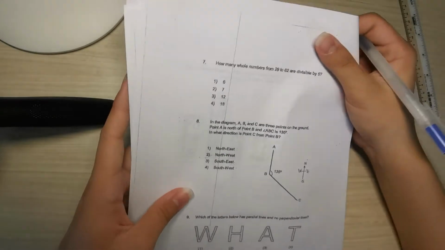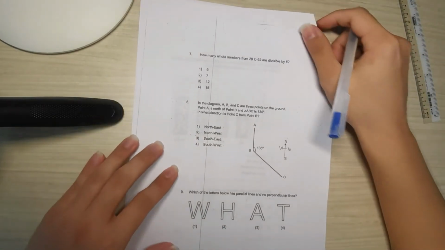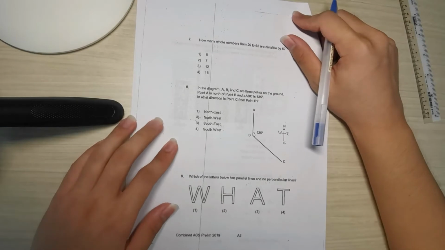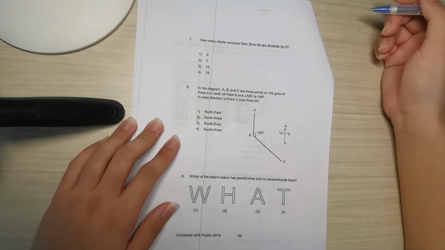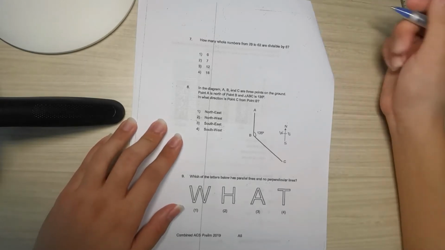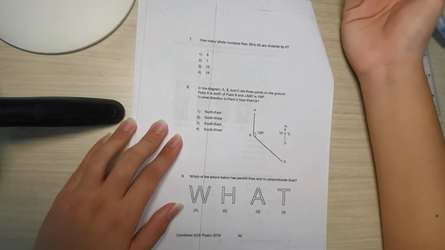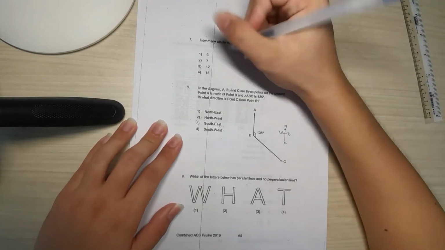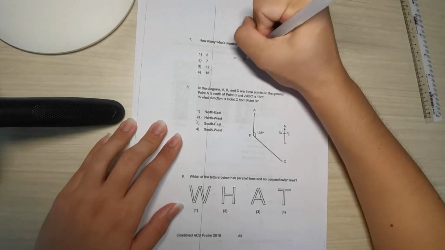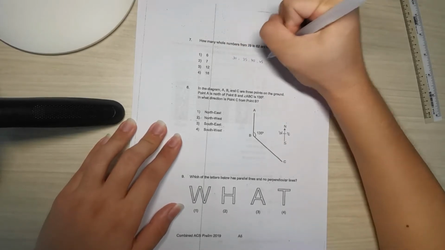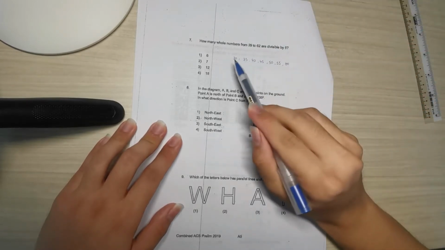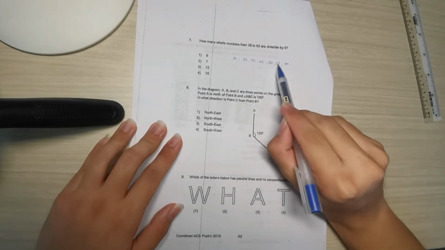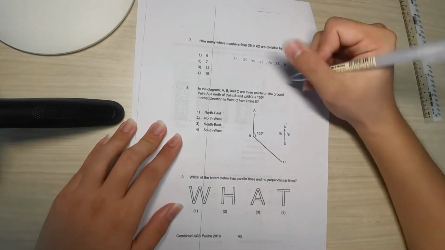Okay, next. Question 7. How many whole numbers from 29 to 62 are divisible by 5? So we can just list them out. Numbers that are divisible by 5 are actually multiples of 5. So there will be 30, 35, 40, 45, 50, 55, and 60. So you can count 1, 2, 3, 4, 5, 6, 7. So my answer should be 2.